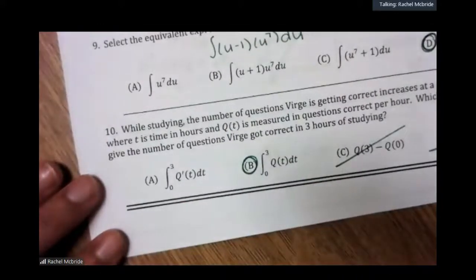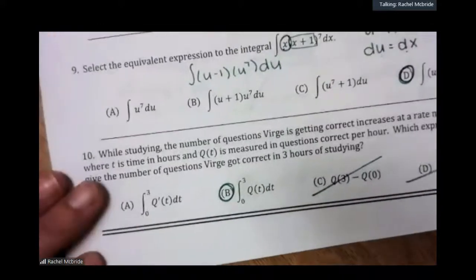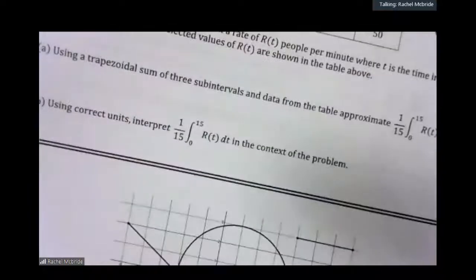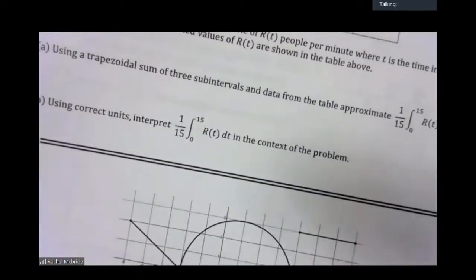Okay, so that timing's pretty good. We finished through the multiple choice. Take your break with the rest of the world. Come back when that next bell rings. And we'll do some FRQing.